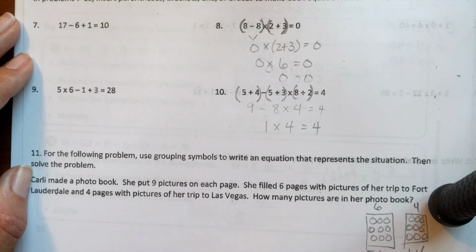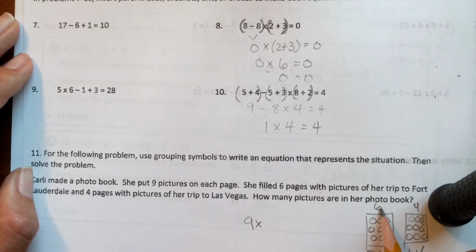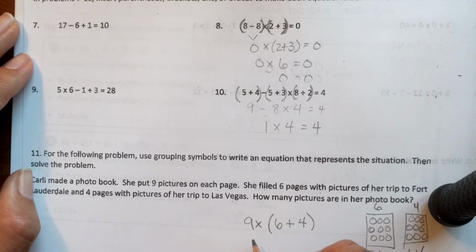How many pictures? Okay, so we need to know how many pictures total. So we know we have 9 on every page, 9 per page. Well, that would mean multiplication. So I know I'm going to be multiplying something by 9. I have 6 pages of Fort Lauderdale. I have 4 pages of Las Vegas. So 6 pages of Fort Lauderdale plus 4 more pages of Las Vegas. Okay, 9 times 10. So she has 90 photos that she took of her 2 trips.